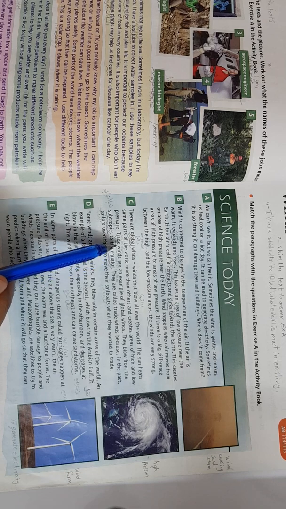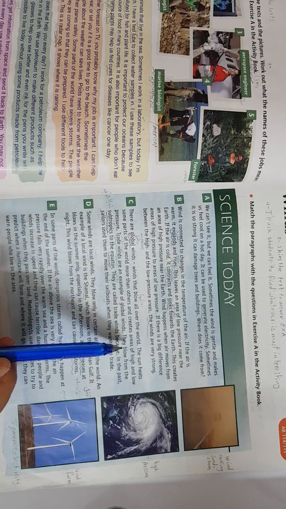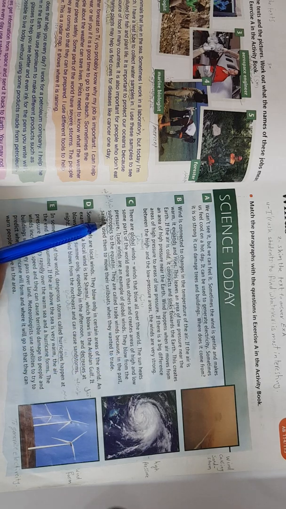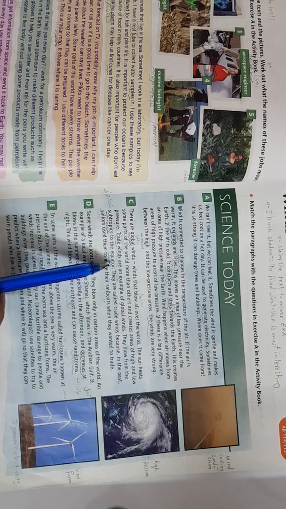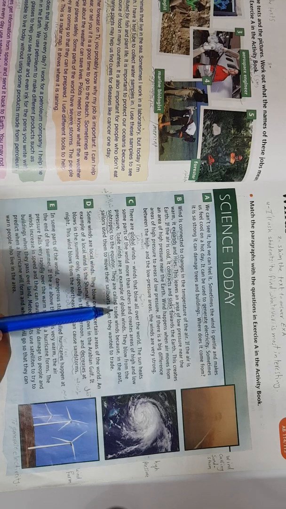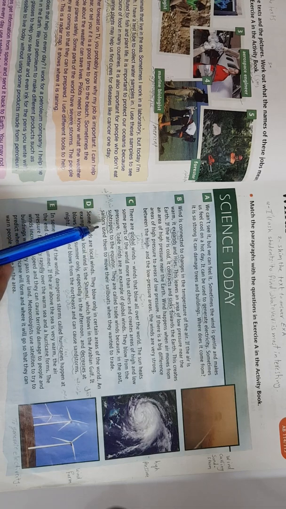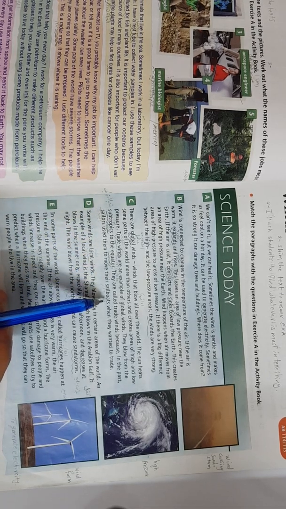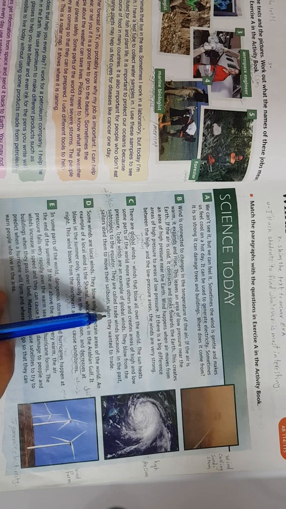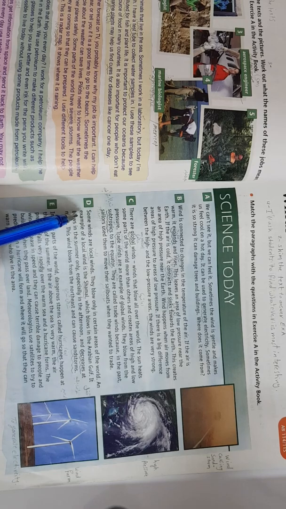Trade winds, الرياح التجارية, are an example of global winds. They blow from the subtropics, الشبه الاستوائي, to the equator, خط الاستواء. They are called trade winds because in the past sailors, البحارة, used them to move their sailboats, قوارب الإبحار, when they wanted to trade, عندما يريدون التجارة.